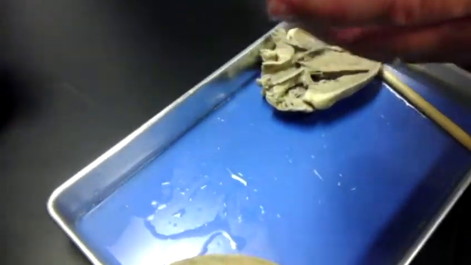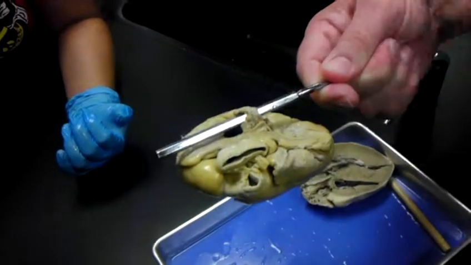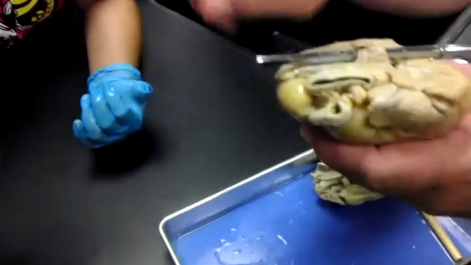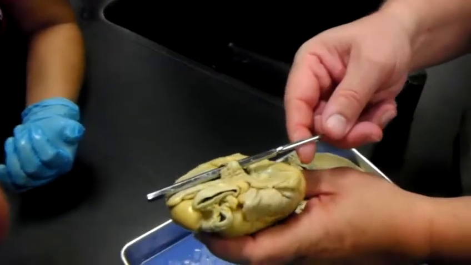So this is how it sits in their body, with the blood from the head draining this way, blood from the rear draining this way. It's not up and down the way our vena cava are.